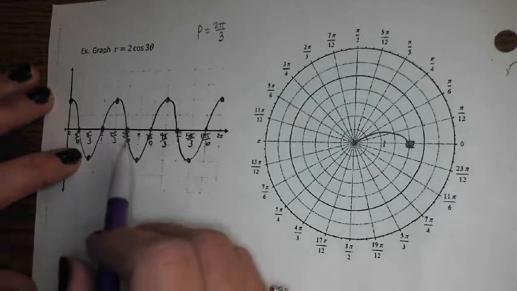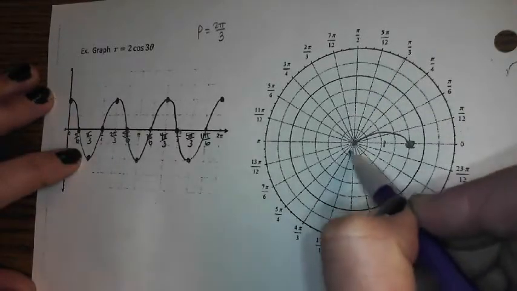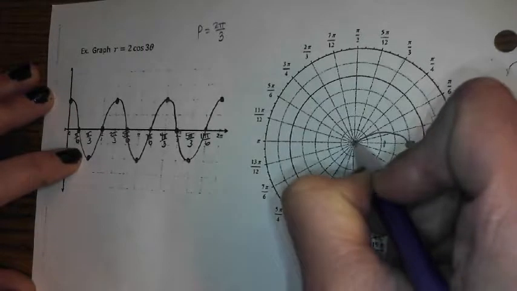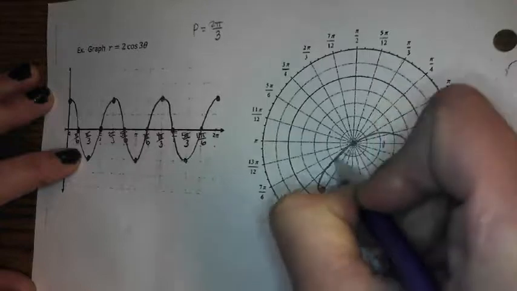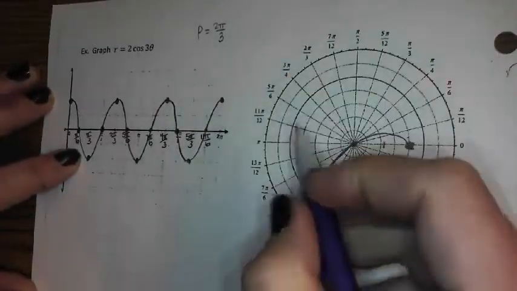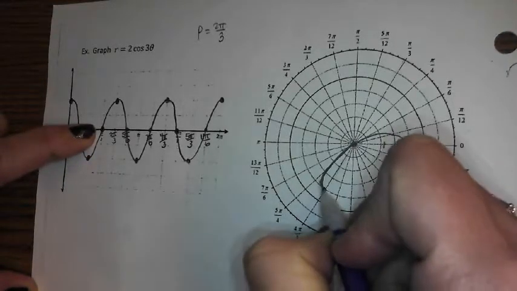And then we're headed towards pi over 3 with a negative 2. And then back to the origin by the time we reach pi over 2.